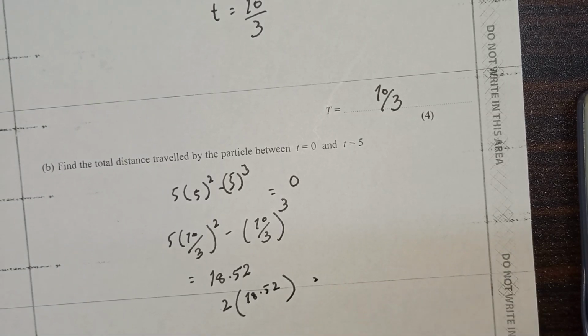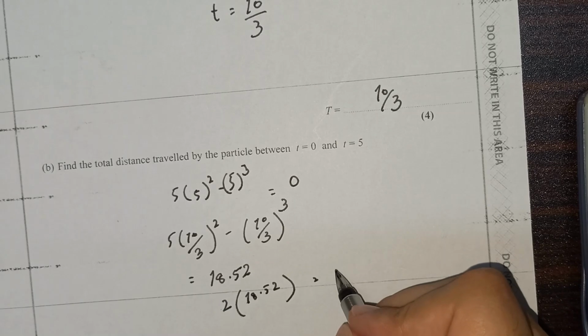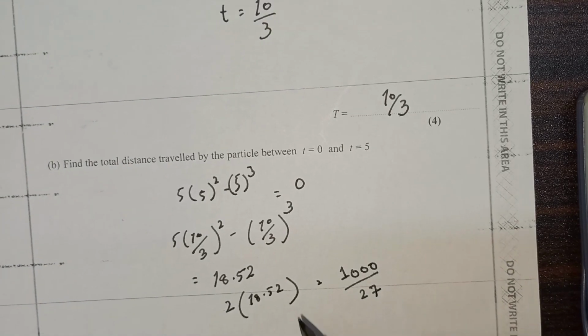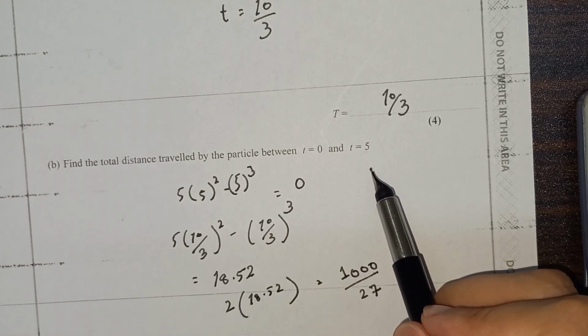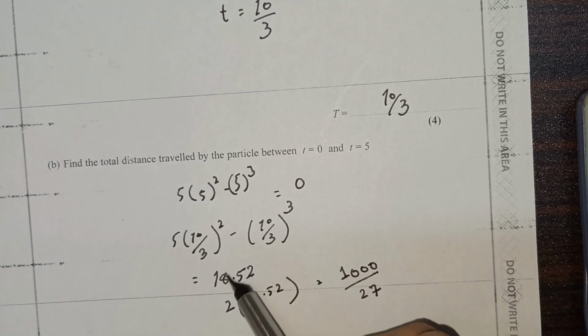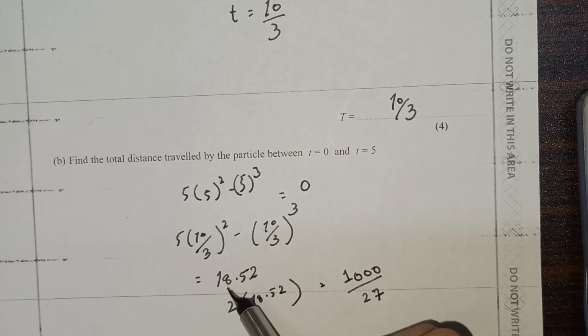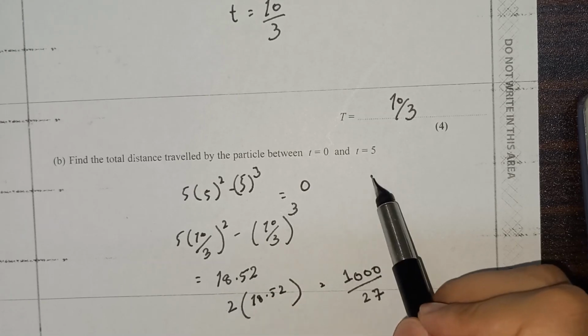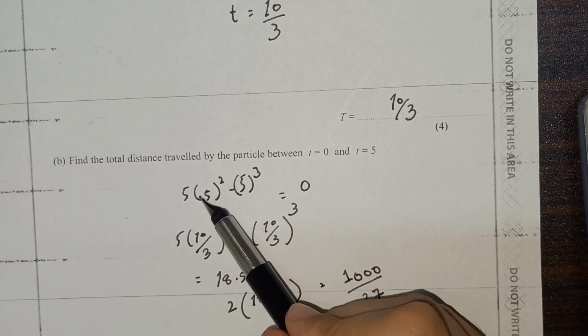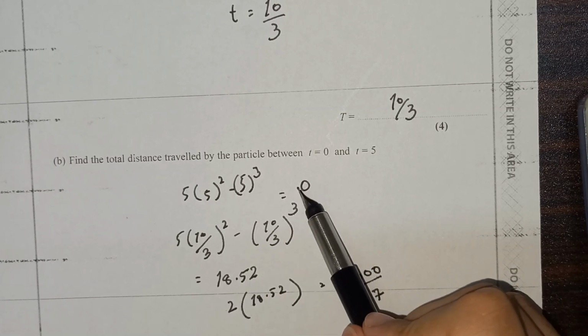Try to keep it in a fraction, and in a fraction, if we solve it, it is 27. Now we have found out the distance traveled to its destination and the distance traveled back, because 18.52, I think I miscalculated it before. 18.52 means to its destination only, because when we put in 5 in the question, it gave us 0.